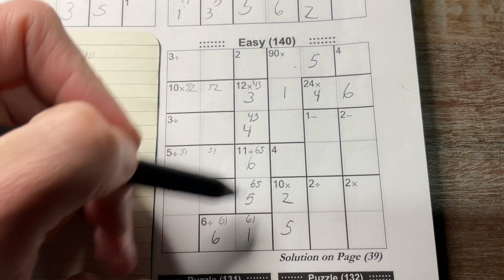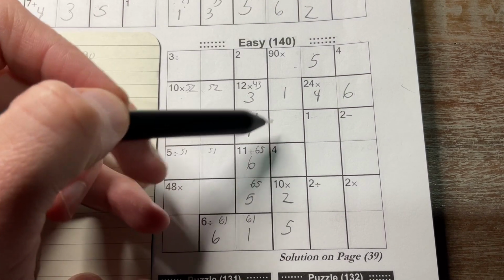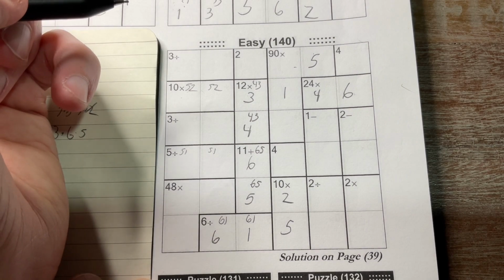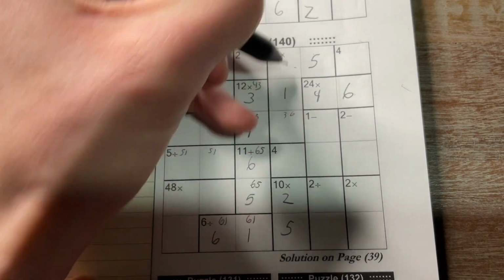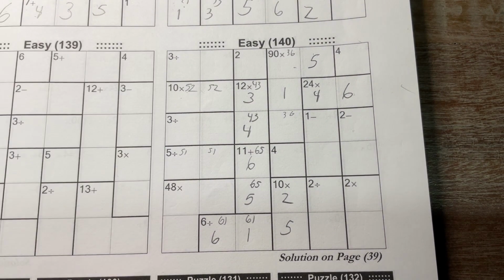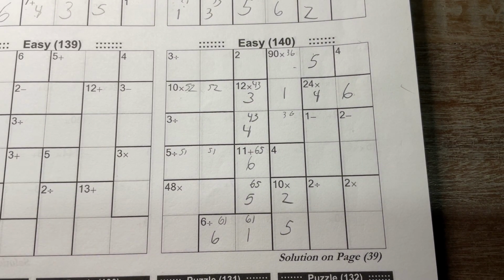Which then leaves us with 3 and 6, which makes sense because we need a 3 and a 6 in this column. So a 3 and a 6, I don't know which is which though, unfortunately. Alright, so let's keep going. What else can we do here?